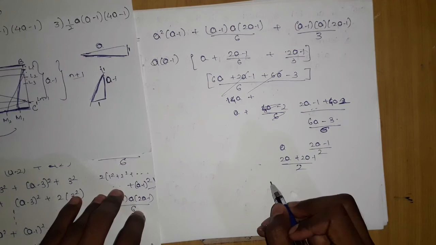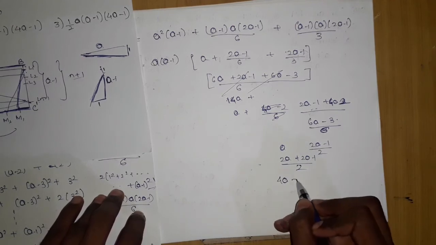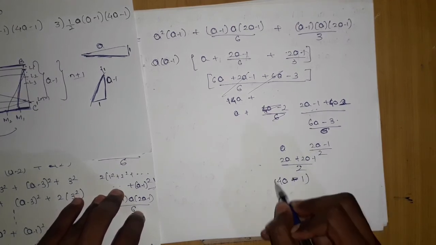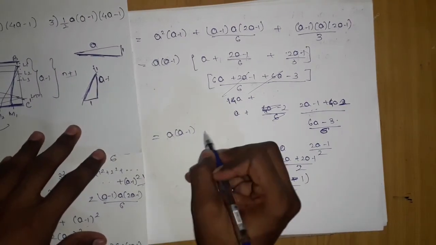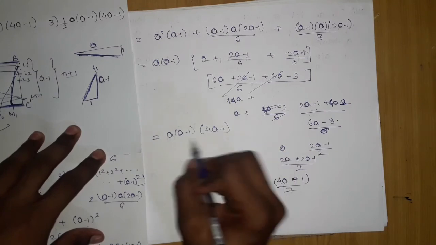So our calculation becomes easy, which gives me 4a minus 1 upon 2. So if I put it here, I will have a into a minus 1 into 4a minus 1 upon 2.